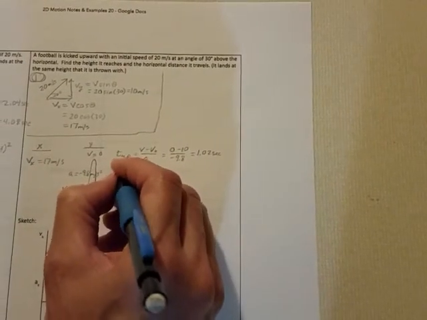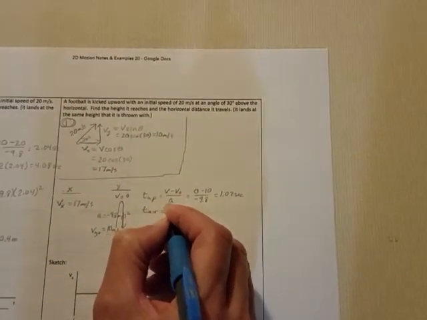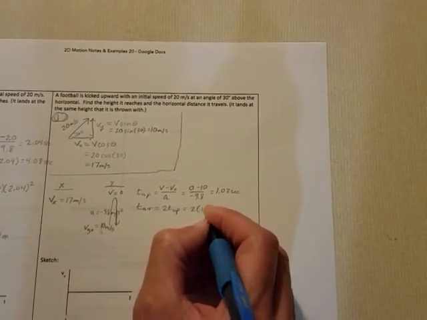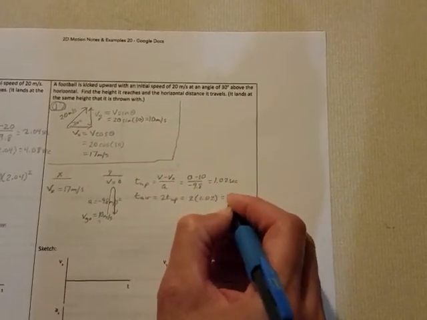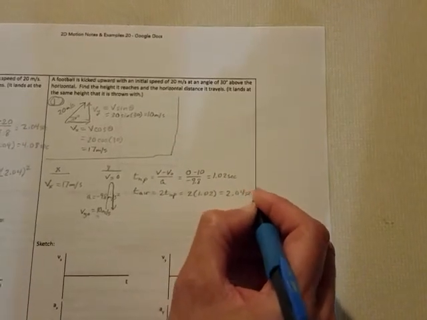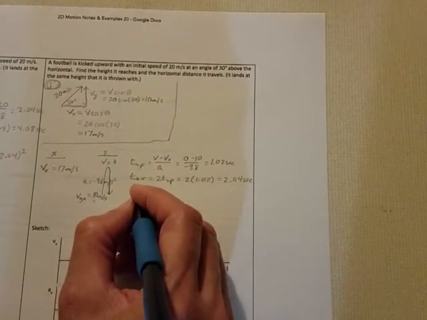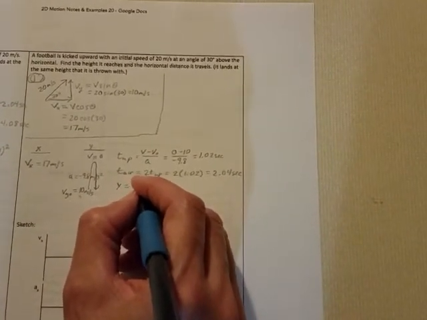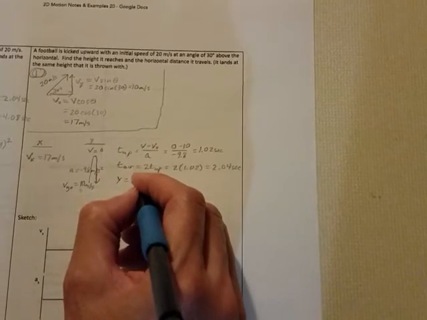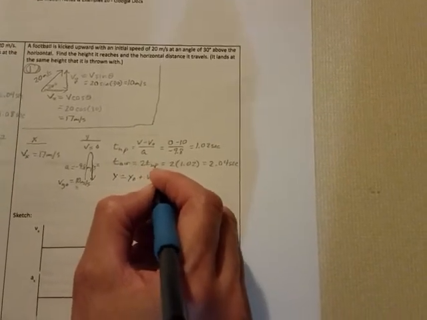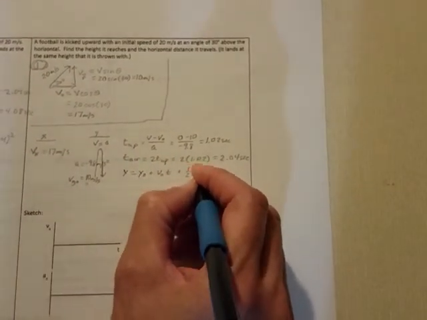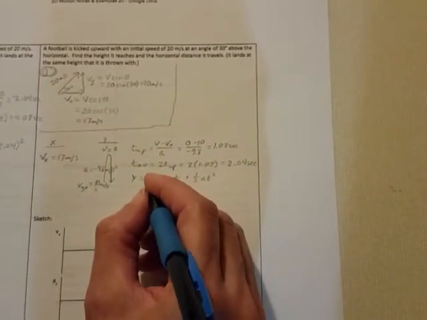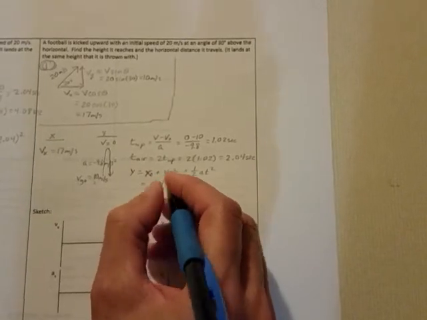Our t air is twice that, so 2.04 seconds. We can find our height. This will be 10 times our time up.